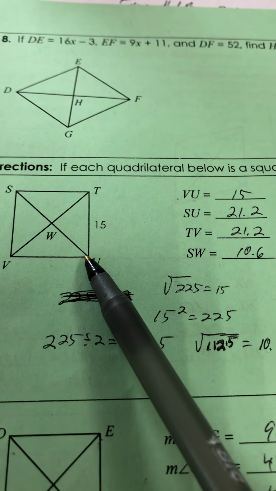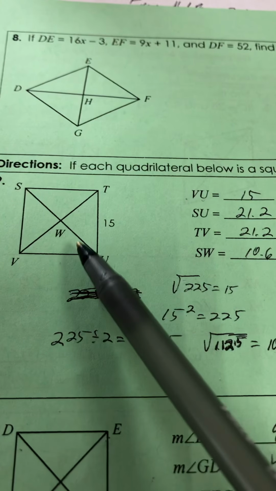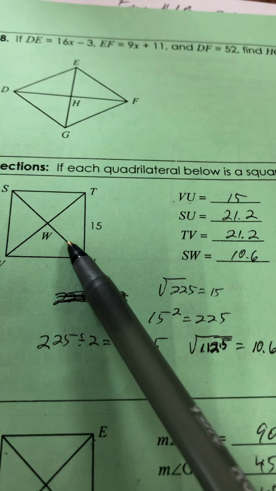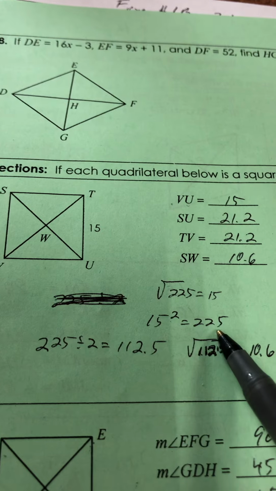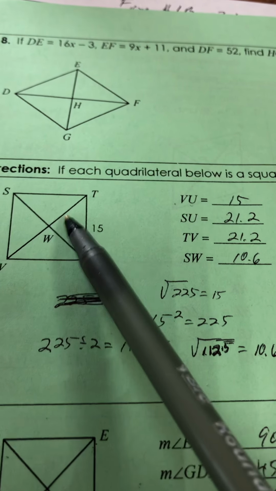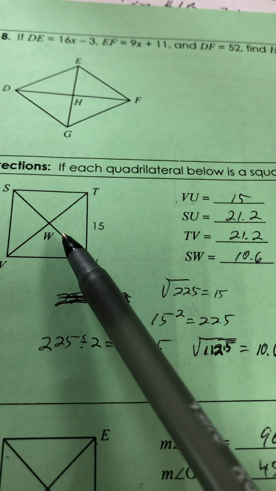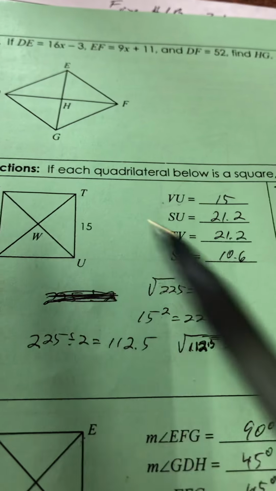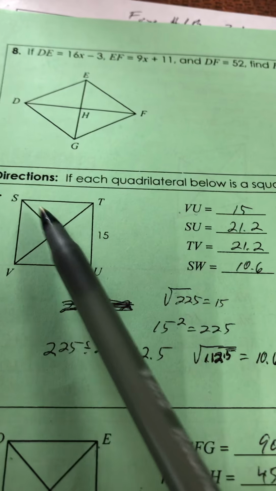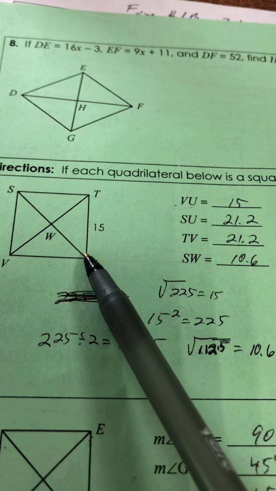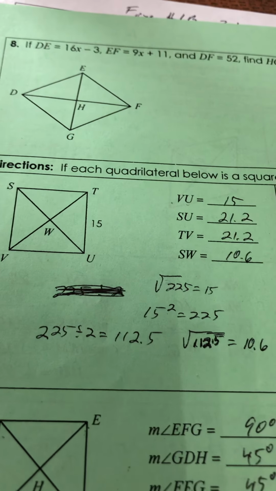that whole thing. Well, we could have done it one of two ways. I ended up doing it just to find half of it, to find these two halves, okay? So what I did was I took 15 squared, which is 225. Then I divided it by 2 because it's going to be even, okay? It's going to equal 112.5. You got to take the square root of that. Square root of 112.5 gives you about 10.6. So it's about 10.6 for half of it. So SW will be 10.6. The whole thing would be 21.2. TV is the whole thing. That would be 21.2.